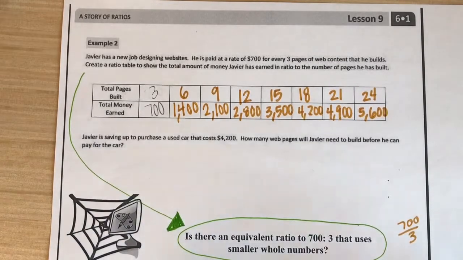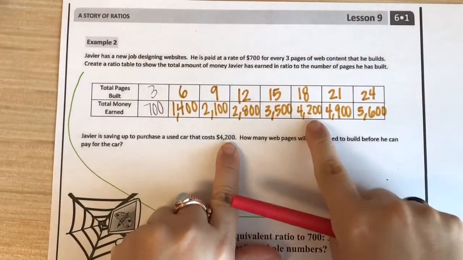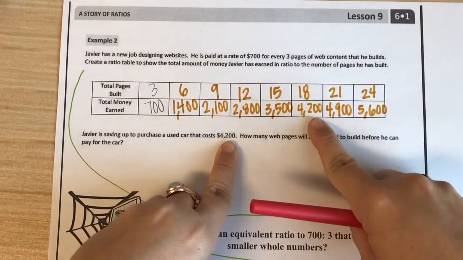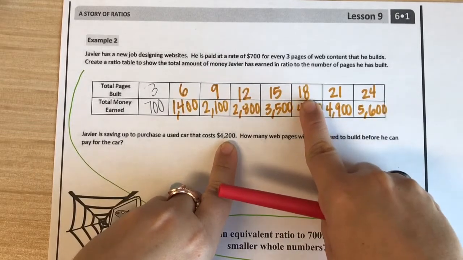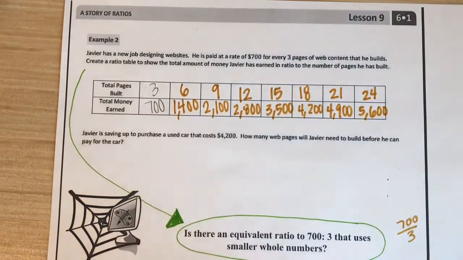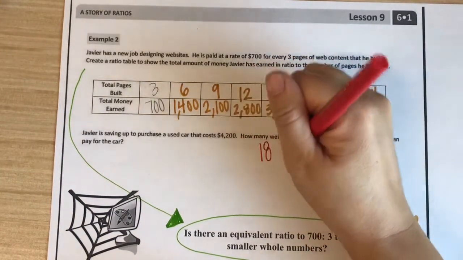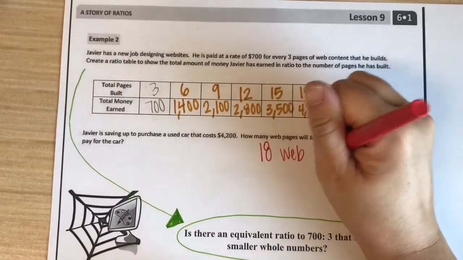Down here, Javier is saving up to purchase a used car, and it costs $4,200. How many web pages will Javier need to build before he can pay for the car? So I do see that number 4,200 on my ratio table. So if he needs that $4,200, he's going to produce 18 web pages. So 18 web pages.